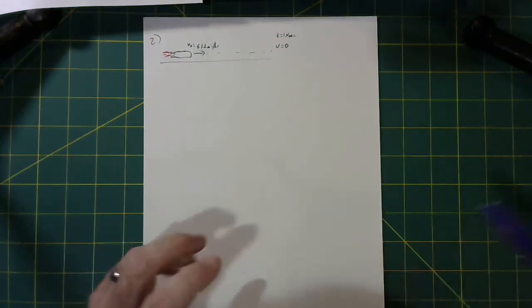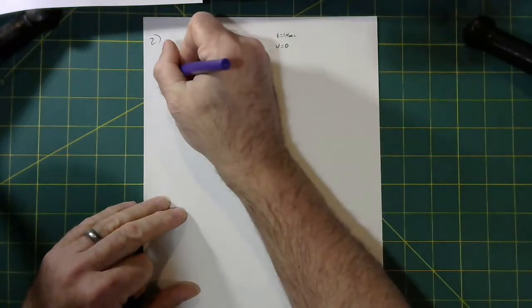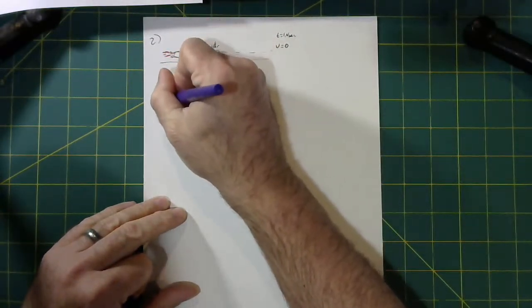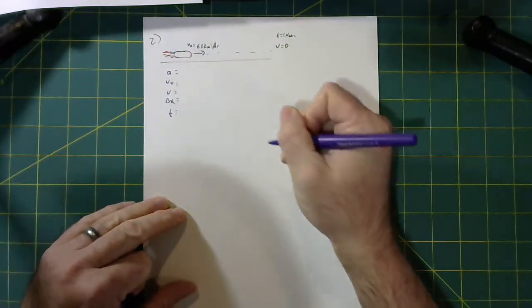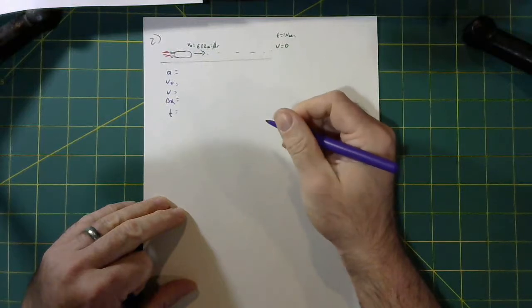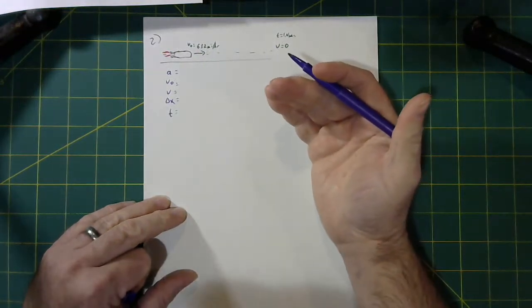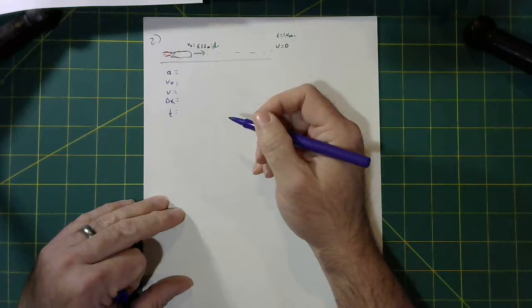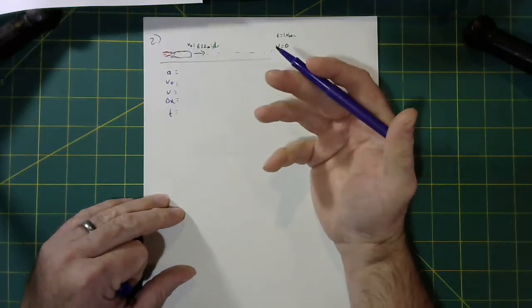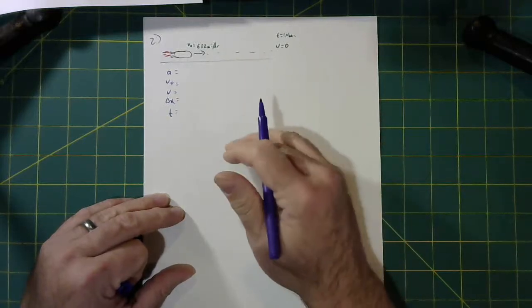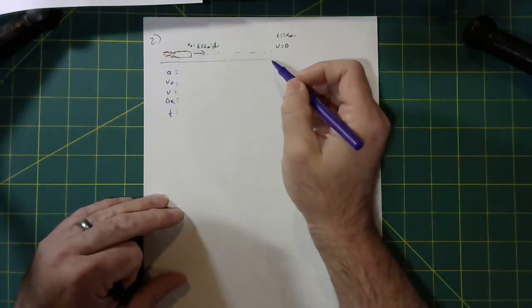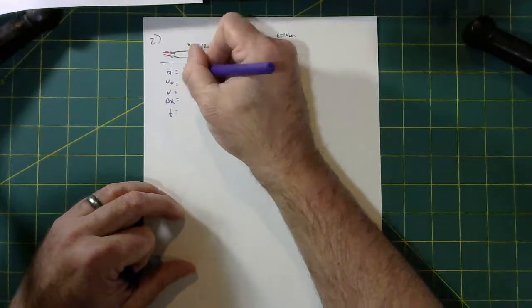So what I'm going to do, like most kinematics problems, is list out my variables: a, v naught, v, displacement, and time. We are assuming a constant acceleration, okay? What we're really figuring is like the average value, right? And average means you consider it to be one constant value. What would the average be? It's the one value that would give you the same result. So here we go.